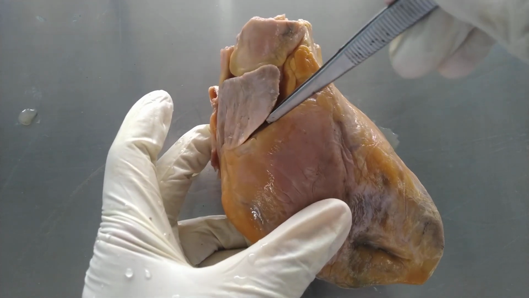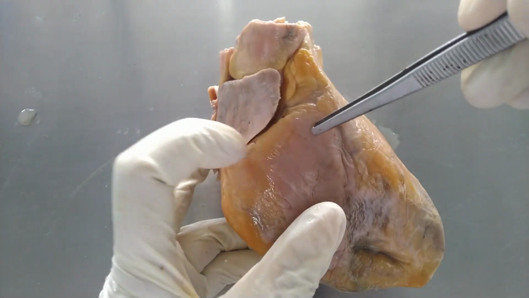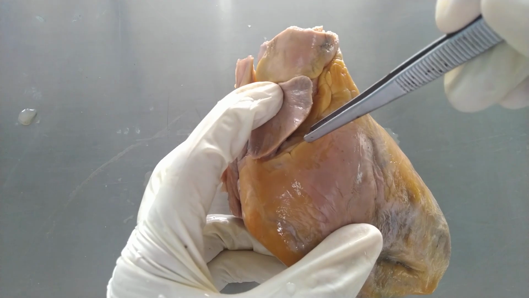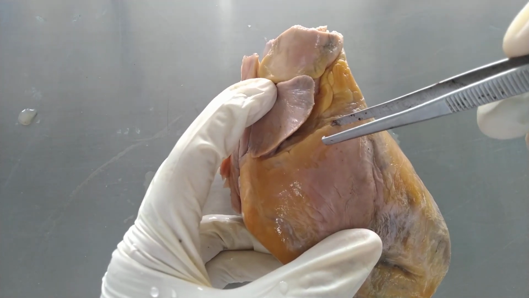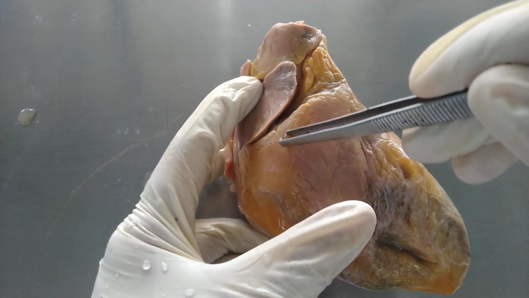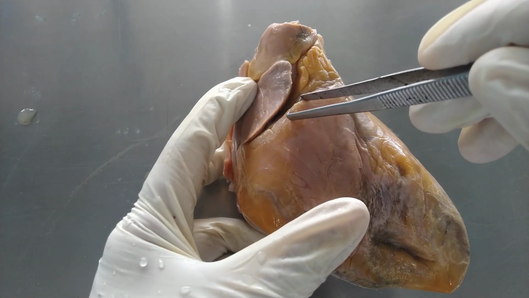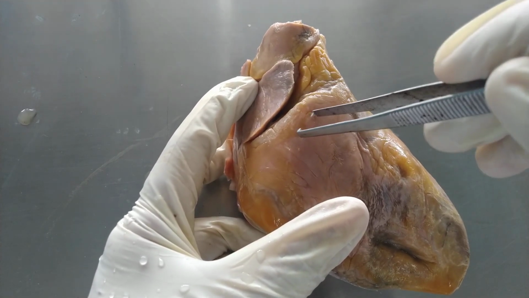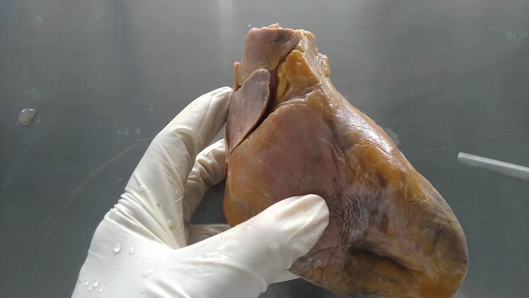So this groove in between the atrium and the ventricle, that is where we can find the right anterior coronary artery. But at this time, the artery is still covered by a thick deposit of fat, which is found right below the epicardium.